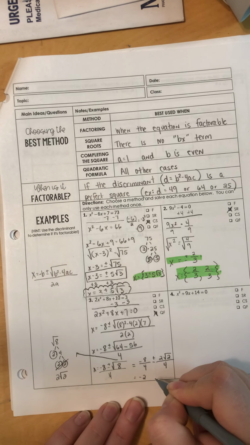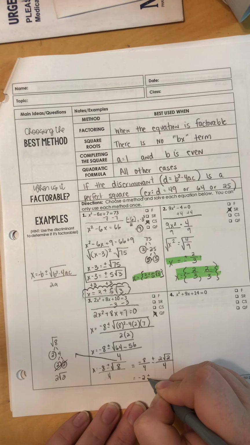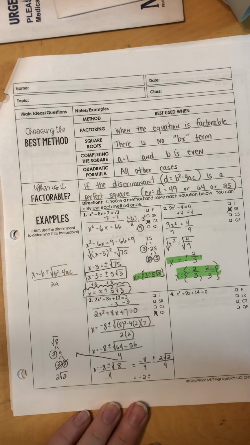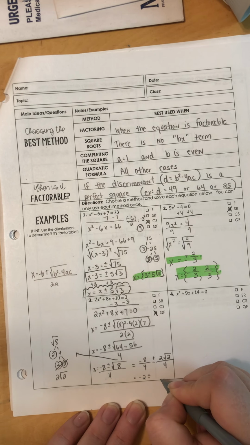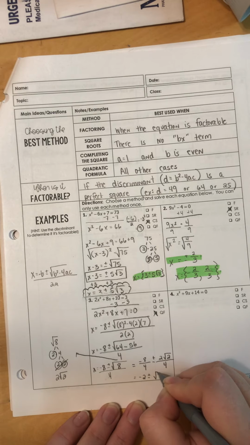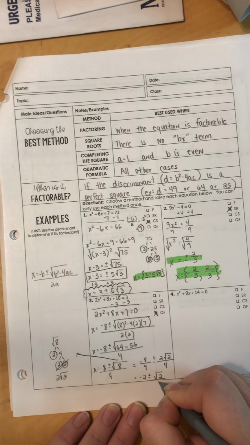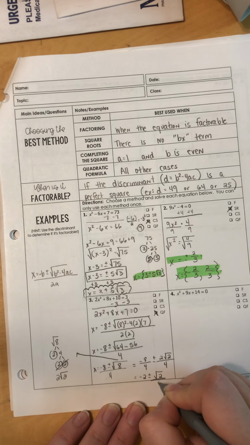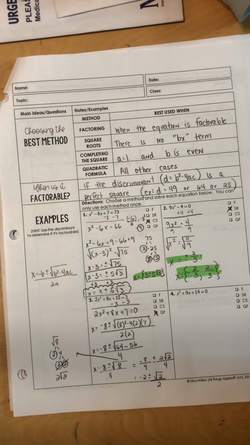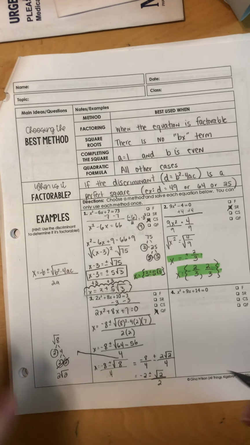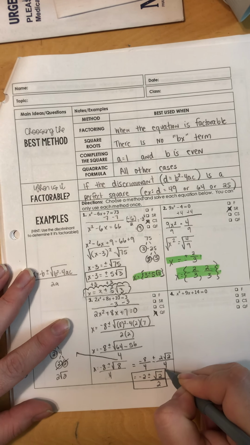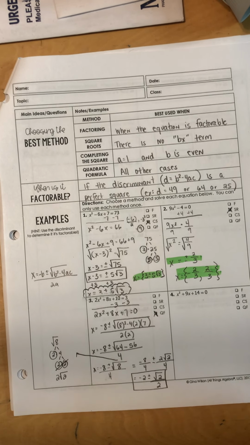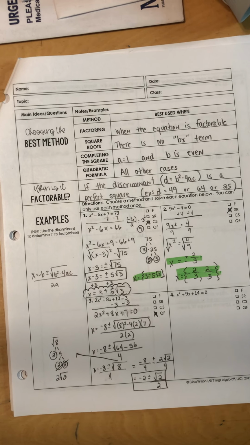Negative 2 plus or minus 1, so it's going to be square root of 2 over 2. Yes, so I'm going to leave it like that. Done. So I'm going to do that and done.